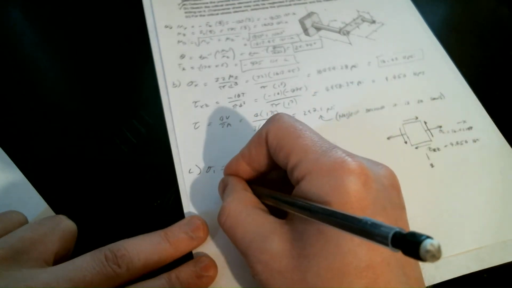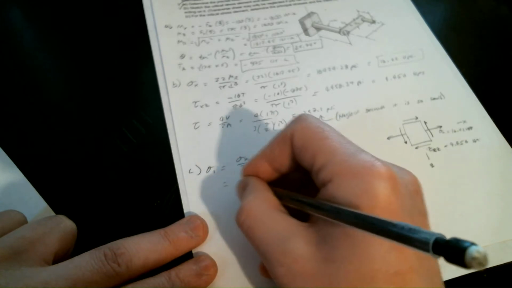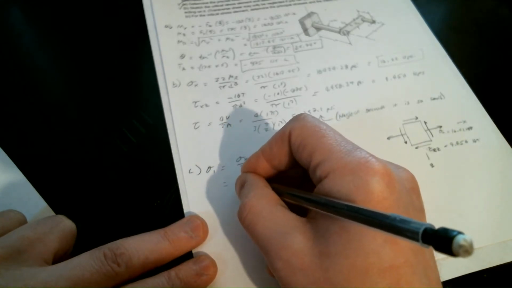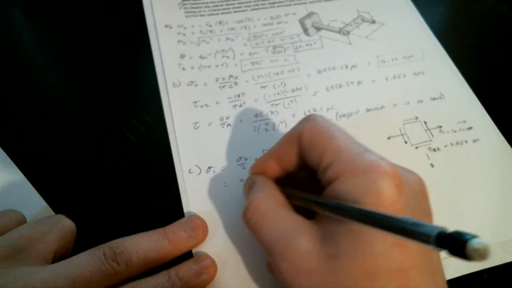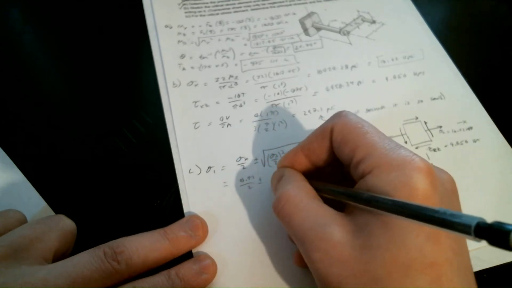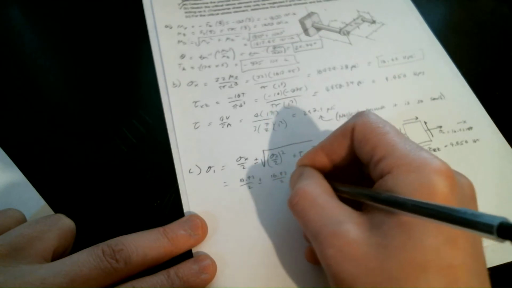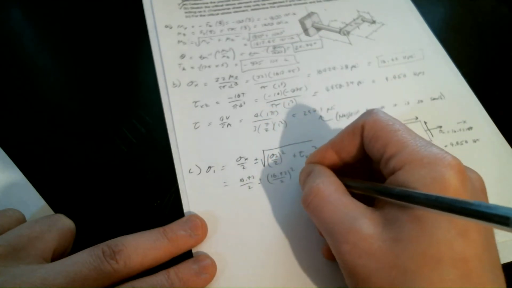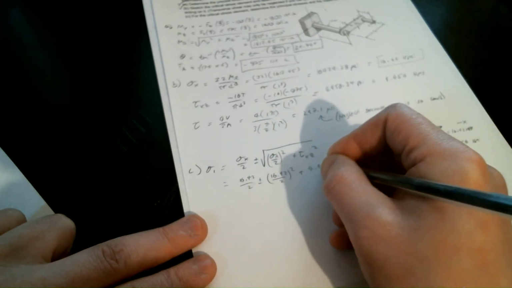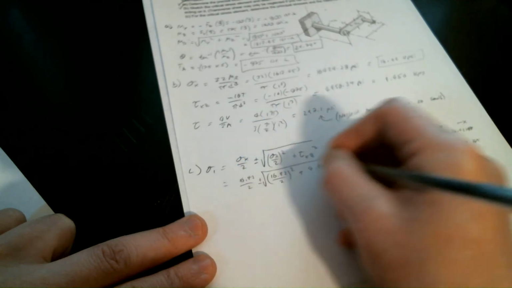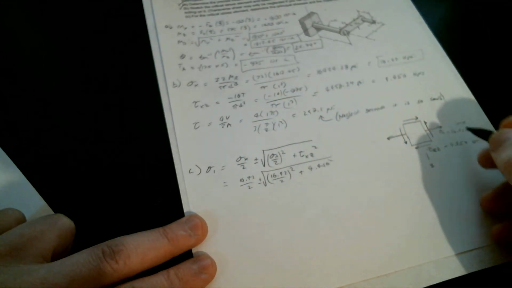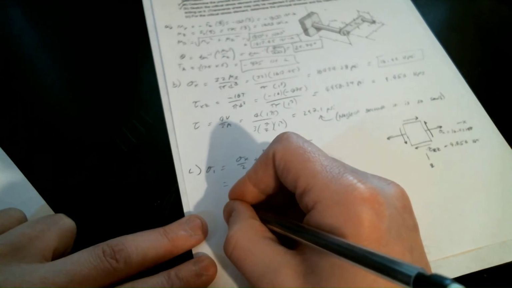We can plug in our values, which are all pulled from here.